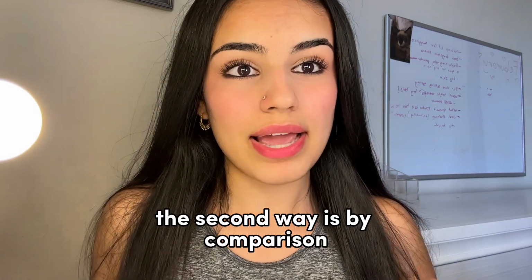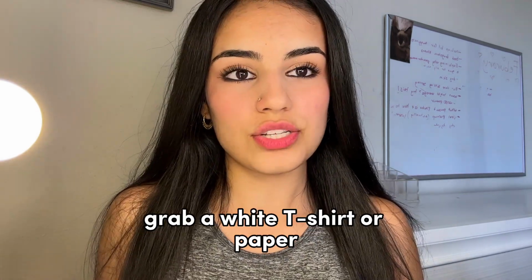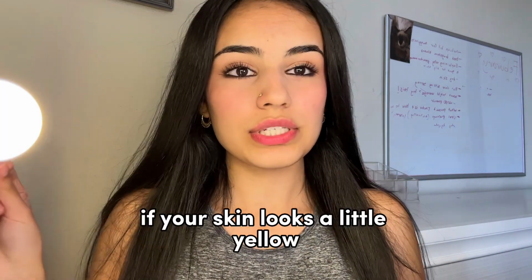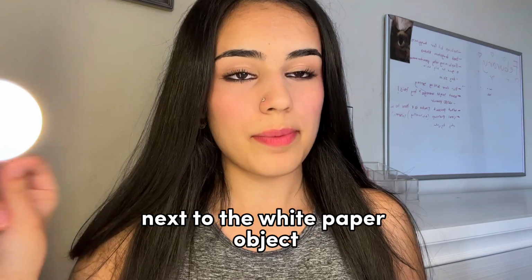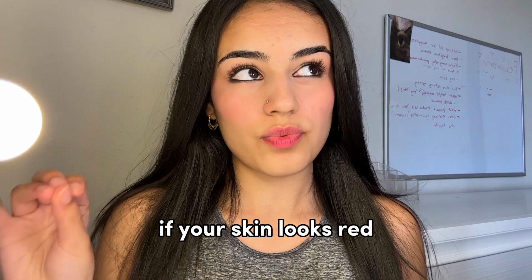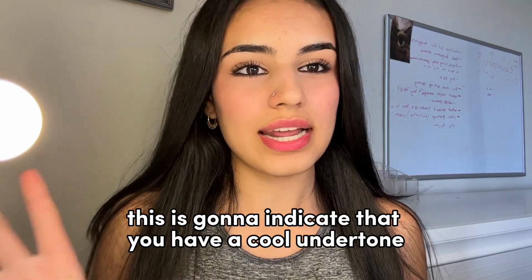The second way is by comparison. So what you want to do is grab a white t-shirt or paper and hold it up next to your face when you're in natural lighting. If your skin looks a little yellow next to the white paper object, this indicates that you have a warm undertone. If your skin looks red or a little bit rosier, this is going to indicate that you have a cool undertone.